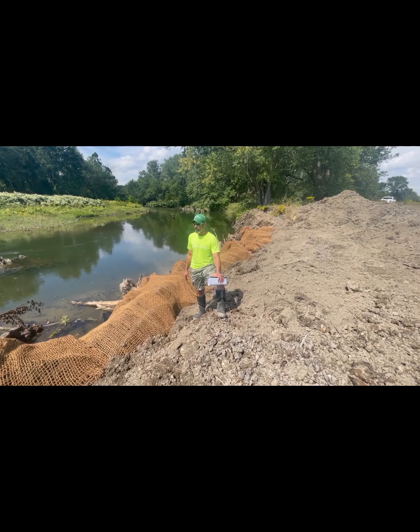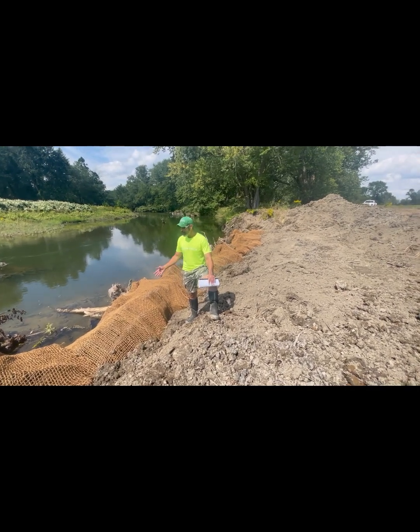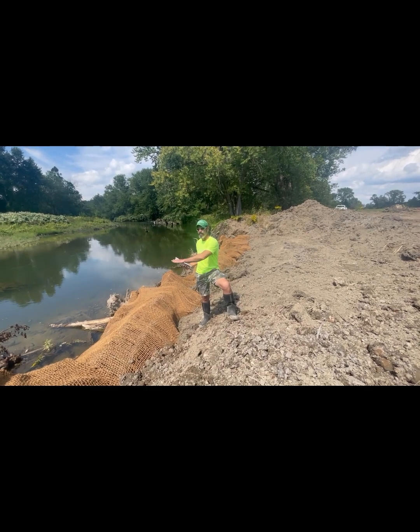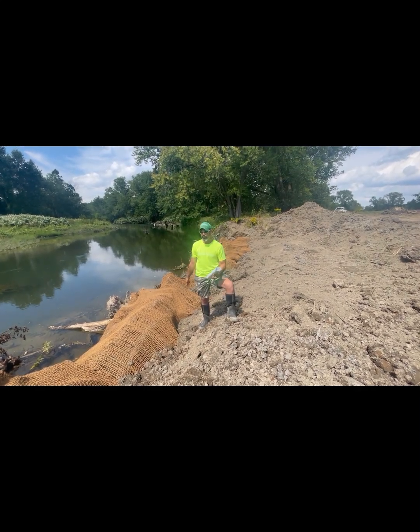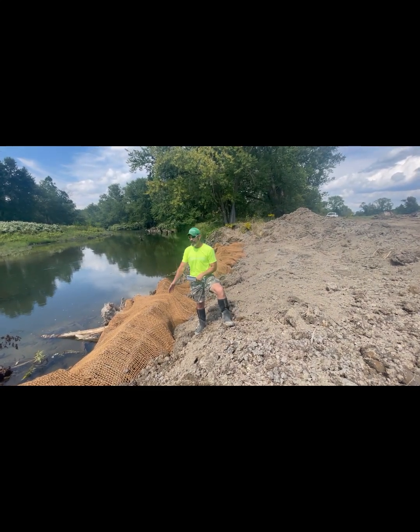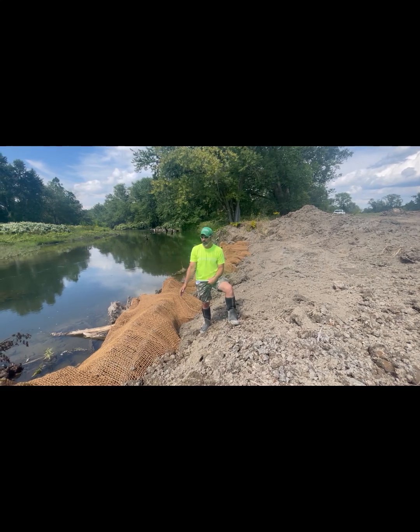I had a discussion with the laborers yesterday about how to get those willows in properly. We want those willows laid in flat so they're sticking out. Once we wrap this fabric back up over, the willows will be sticking out and immediately start growing. So I'm kind of inspecting this before they start flapping this over again.